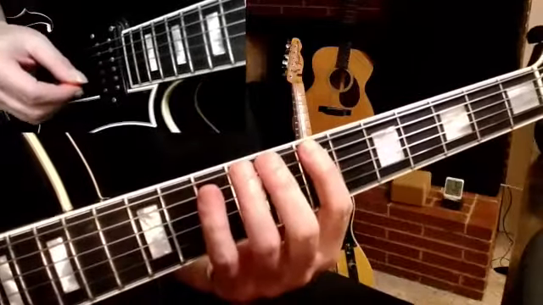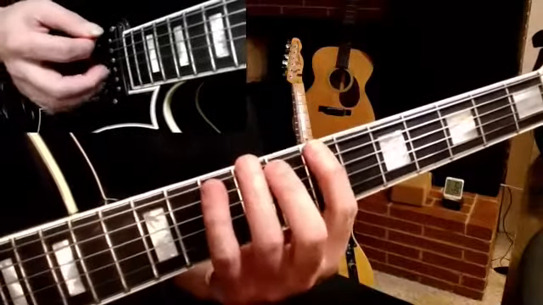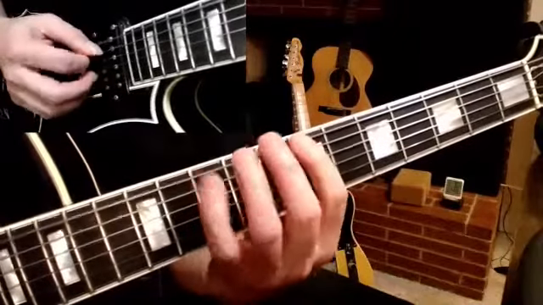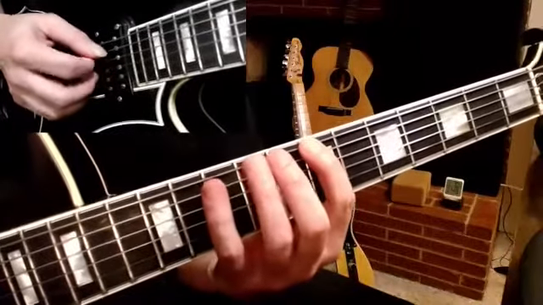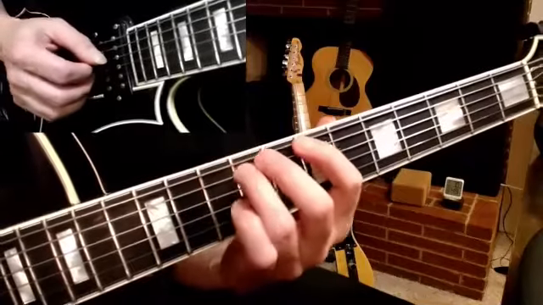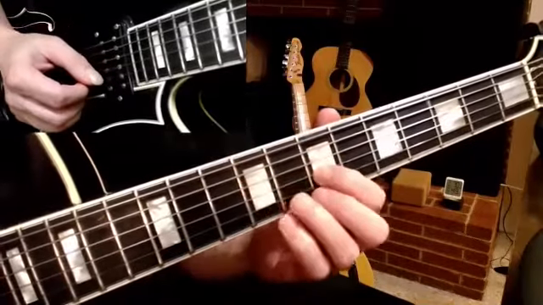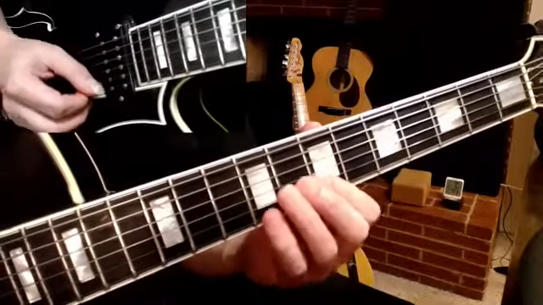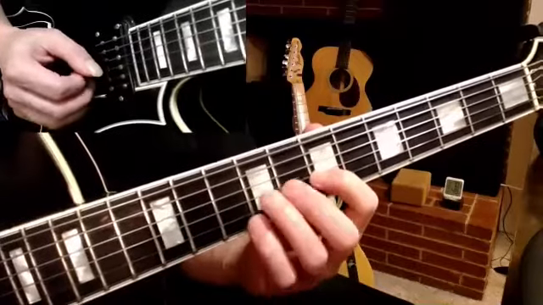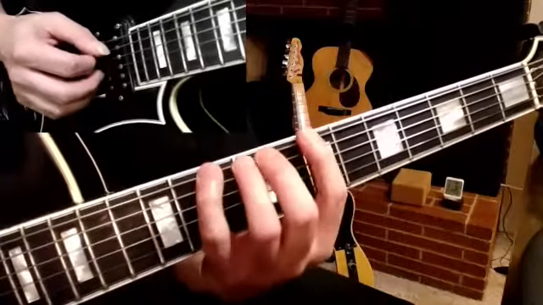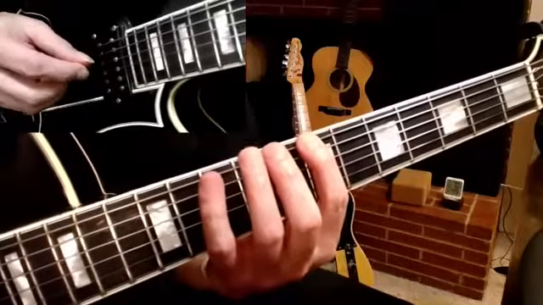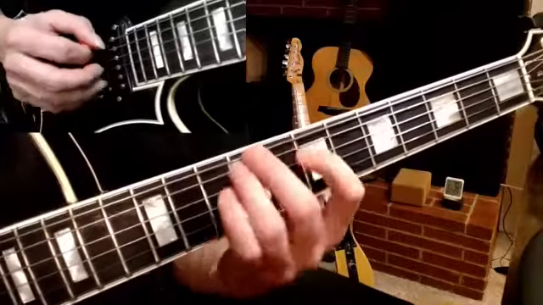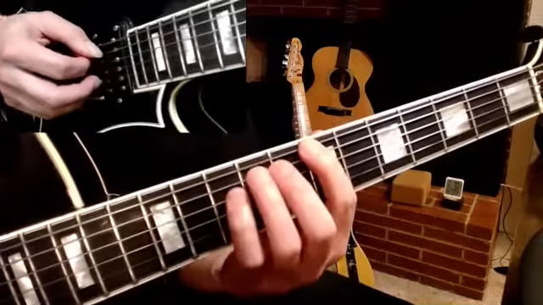So here is B minor. 7, 10, 9, 9, 7, 7, 7, 10, 7, 7, 7, 9, 9, 10. Take it slow. And then there's your B minor.